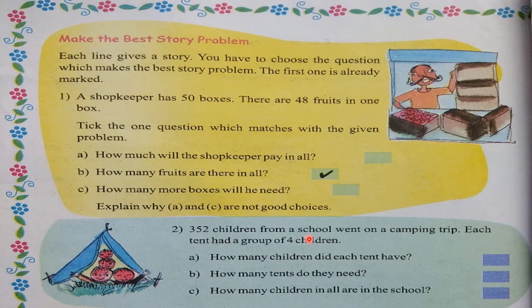Now for the second question. 352 children from a school went on a camping trip. Each tent had a group of 4 children. You can see that here there is a group of 4 children. Yes. Now let's read one by one. How many children did each tent have? That is the answer, already given. 4 children in a group, right? No, this isn't it. Next, how many tents do they need? Yes, this will be the question.